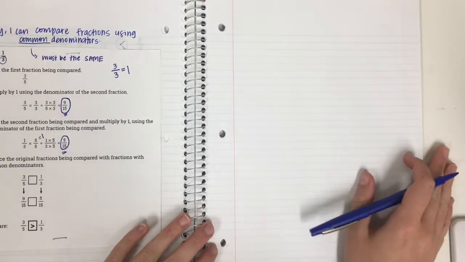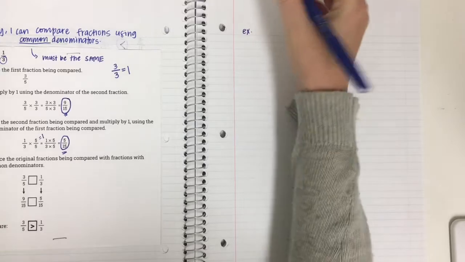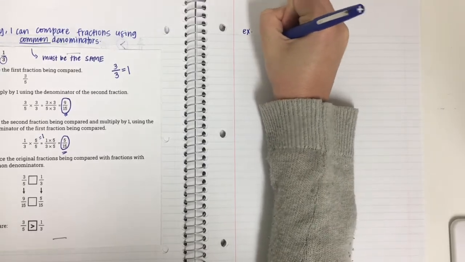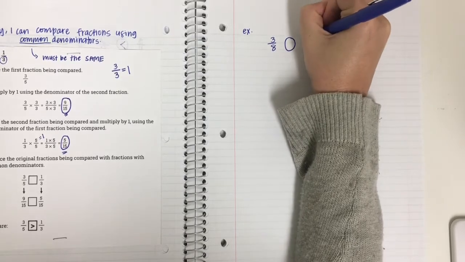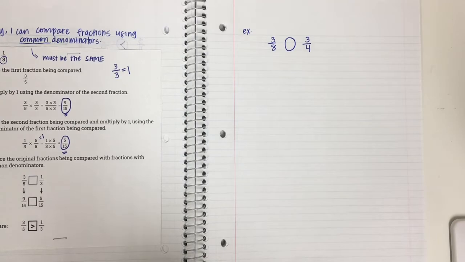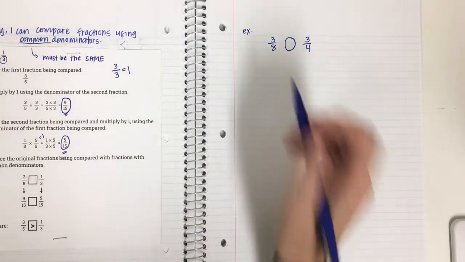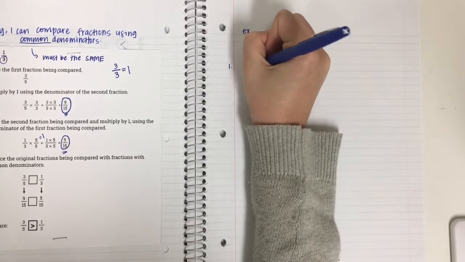So let's try a couple together. On my next page, I'm going to write example. Let's say we're comparing 3/8 and 3/4. Okay, step 1 is to write the first fraction being compared. So I'm going to write the first fraction, 3/8.